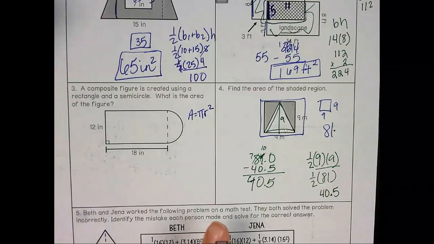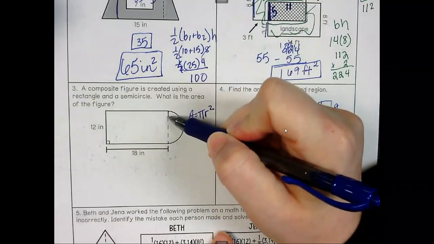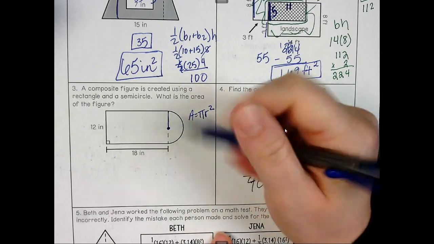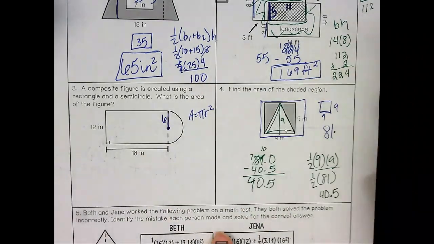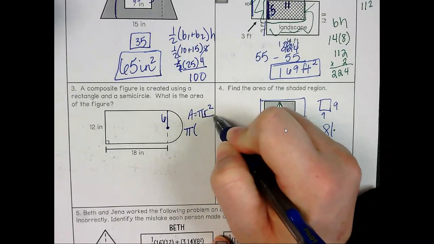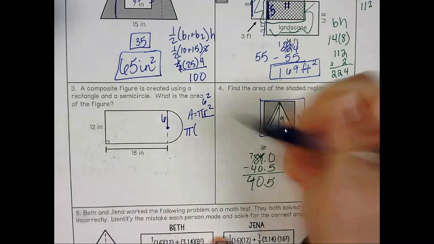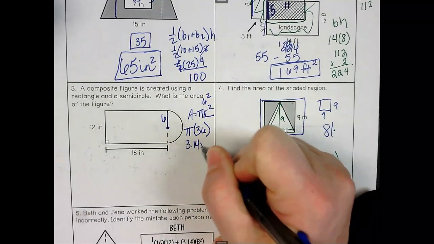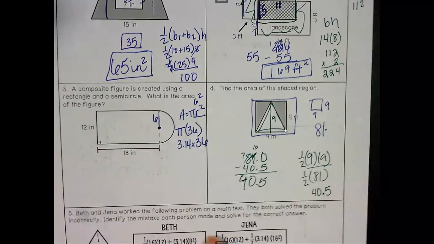Pi times radius squared. What is this? 6. That's 12, but that would be my diameter, so I need half of it. So I have pi times radius squared. Well, 6 squared is what? 36. So you're doing 3.14 times 36.